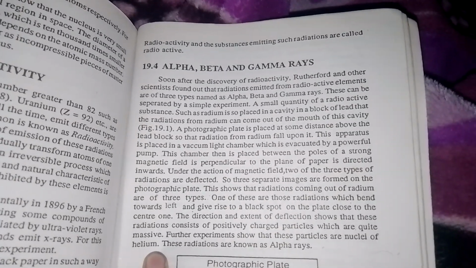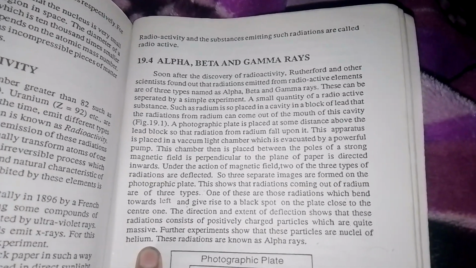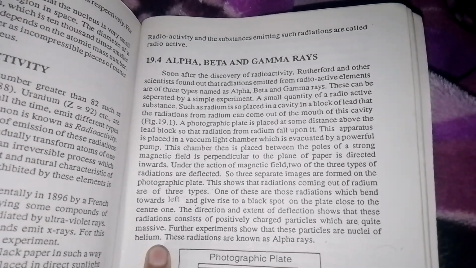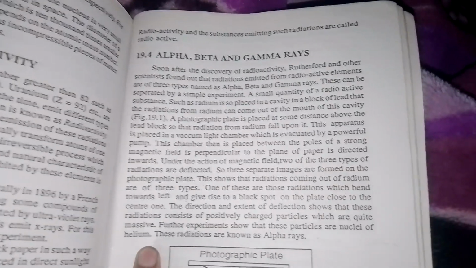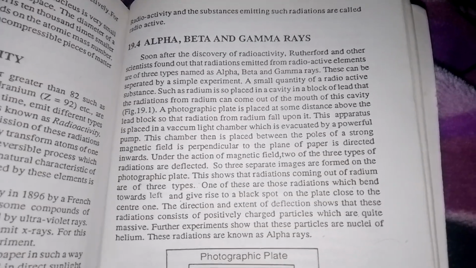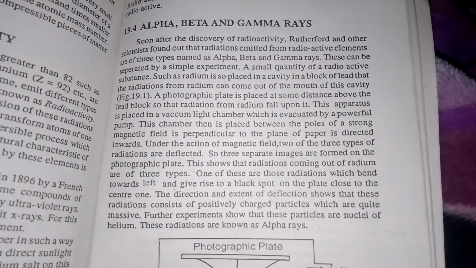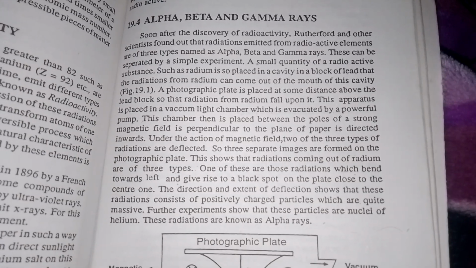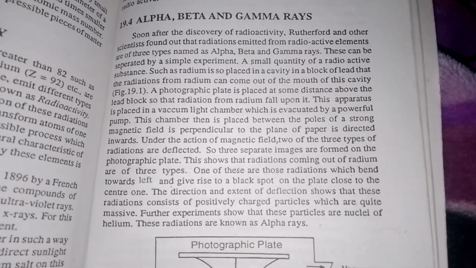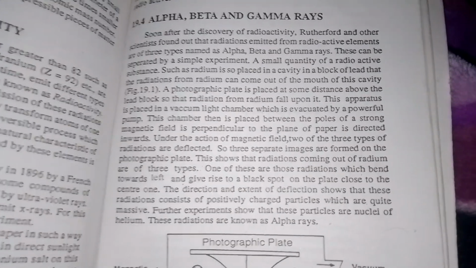A photographic plate is placed at some distance above the lead block so that the radiation from radium falls upon it. This apparatus is placed in a vacuum-tight chamber which is evacuated by a powerful pump.